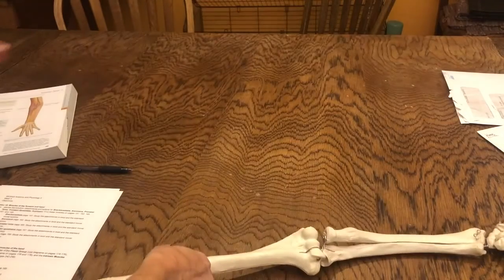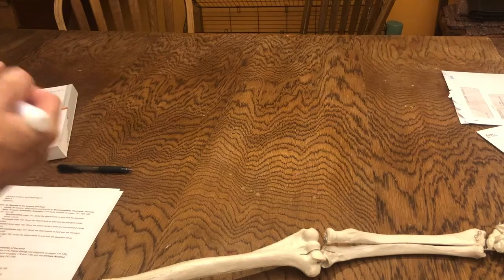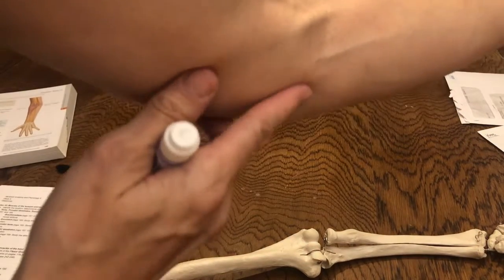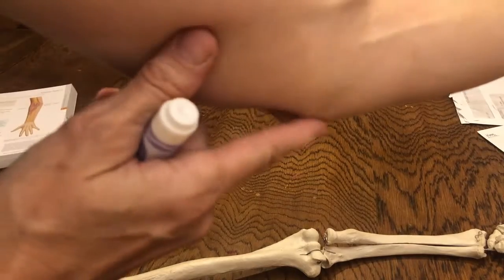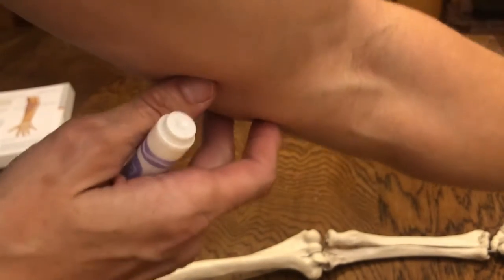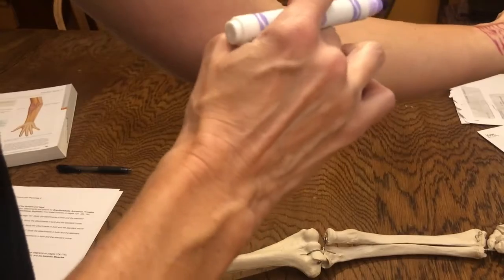So if we draw that on, here's what that looks like. On a body, can you see this is my medial epicondyle? Here's my whole elbow. Here's the medial epicondyle. So we're going to go from the medial epicondyle and the proximal.